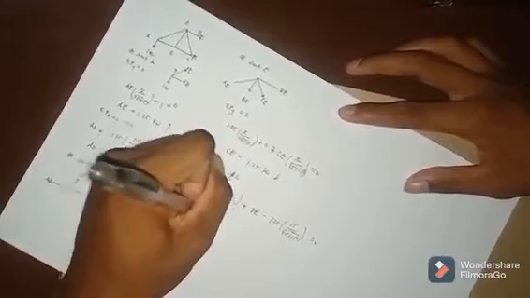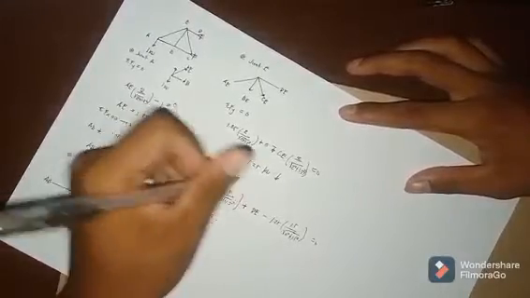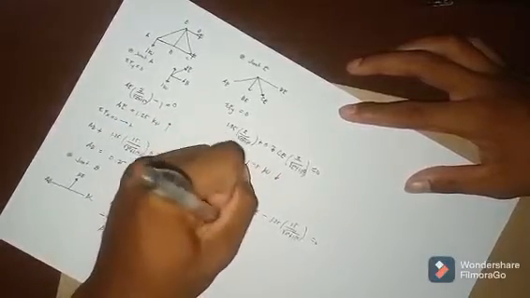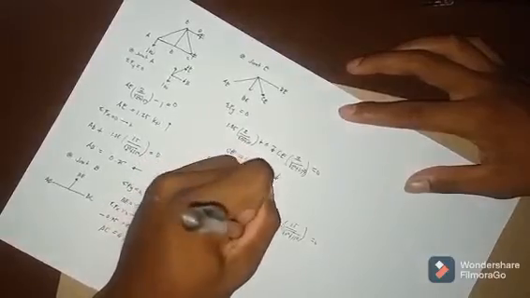So DE is equal to 1.75 plus 0.75, so we can get 1.5 kilonewton to the right.